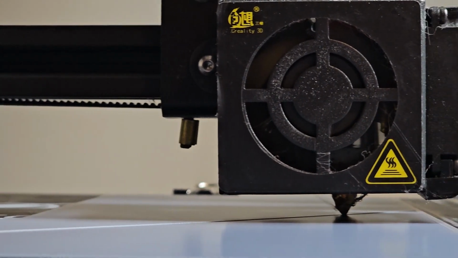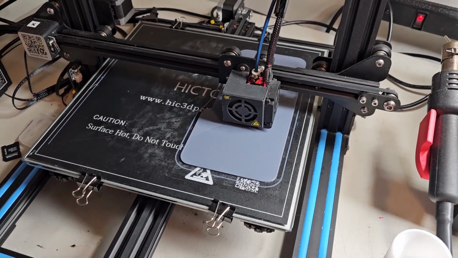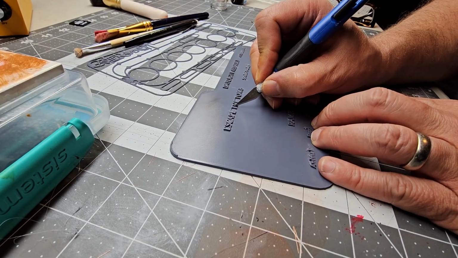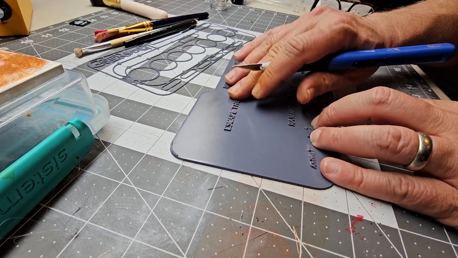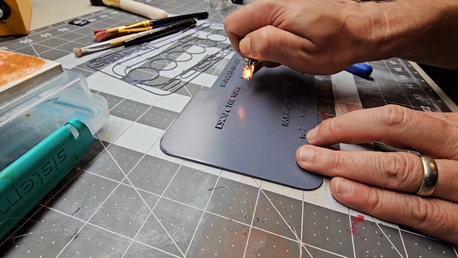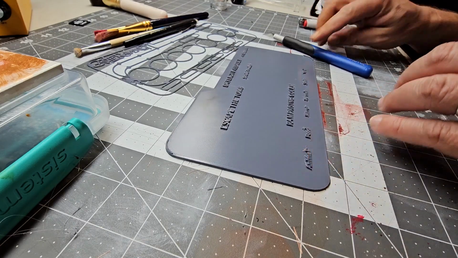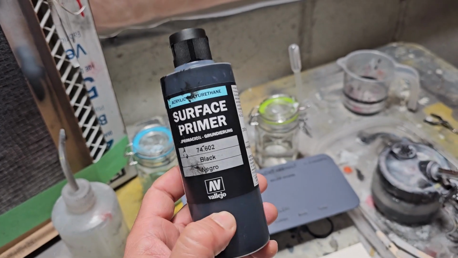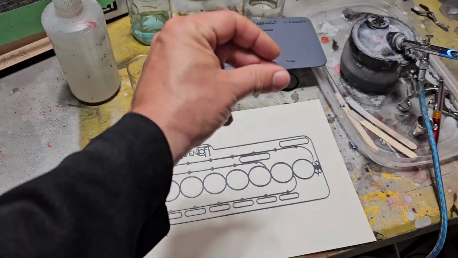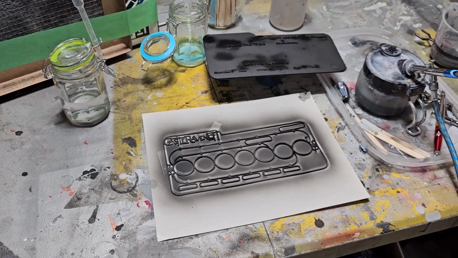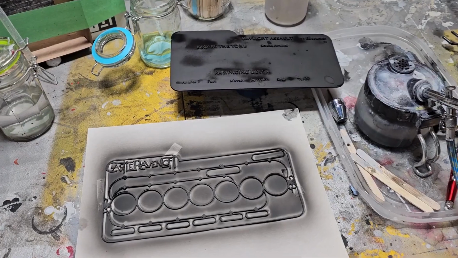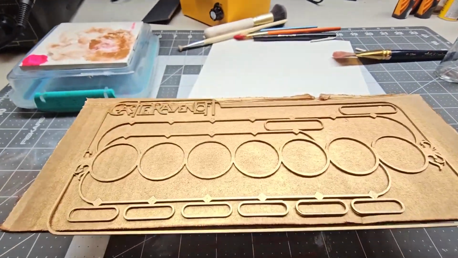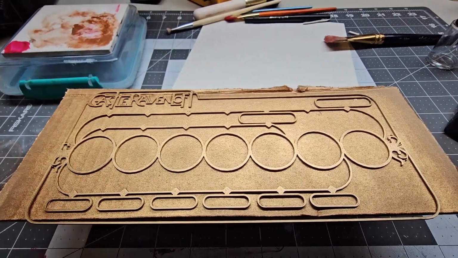All right, so the rest of it is pretty straightforward. I printed it, and it did come with a little bit of stringing, or webbing. With a lighter and an X-Acto knife, I sort of cleaned it up. Then I gave it a coat of black primer using my airbrush, and I also gave the trim a gold prime, with kind of like a gold color.